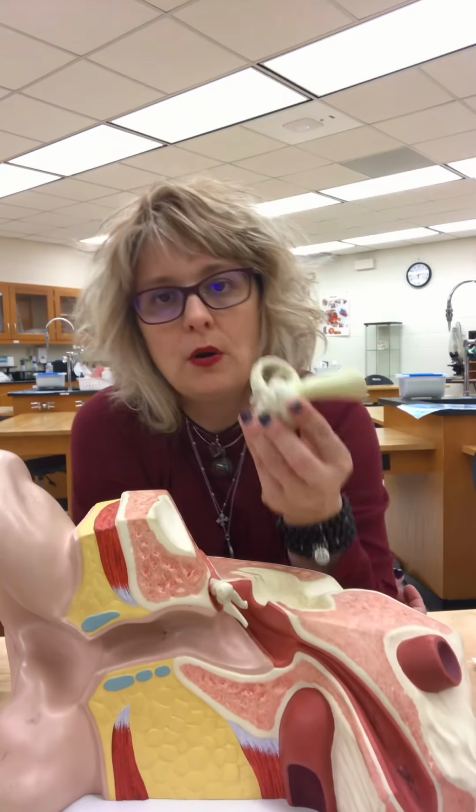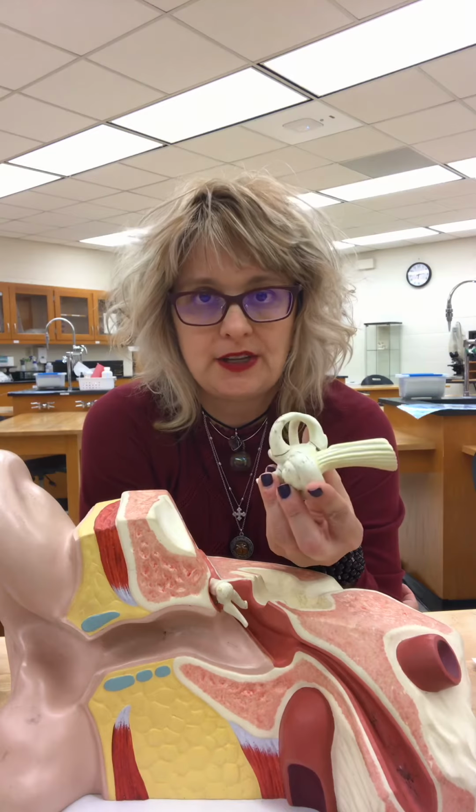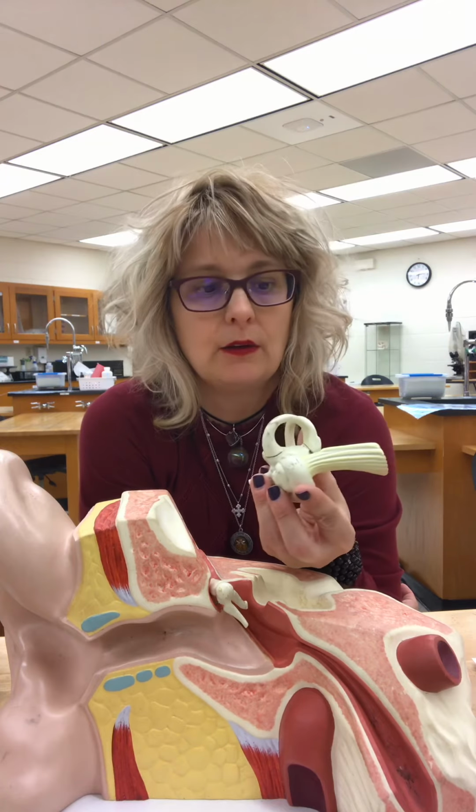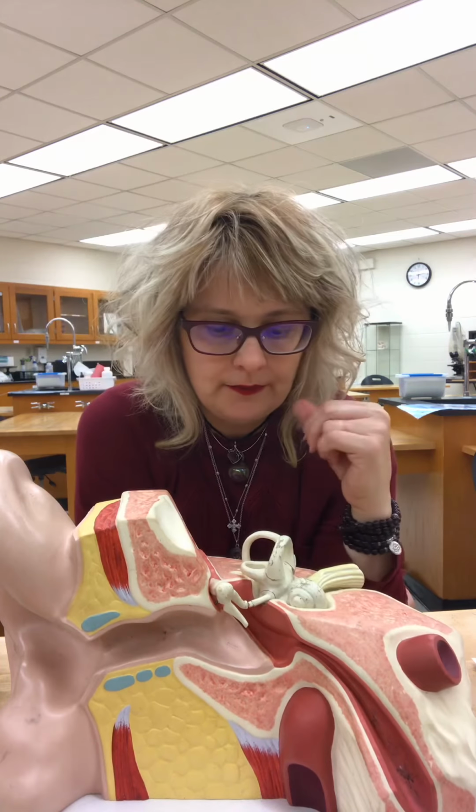So if it goes to the cochlear nerve, then the brain will process what that hearing is, if there's a memory of what that particular sound is, and identify the sound. So this is how you identify sound, basically. So pretty fascinating. So that's the inner ear.